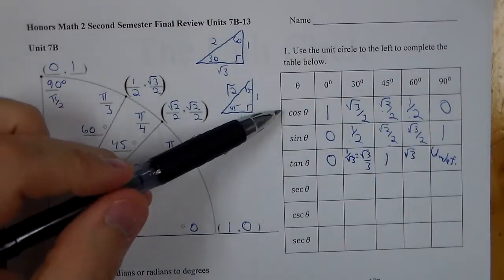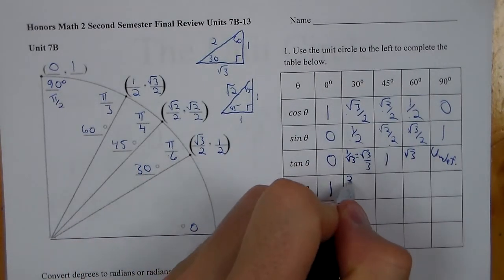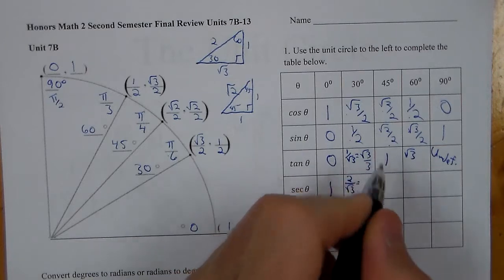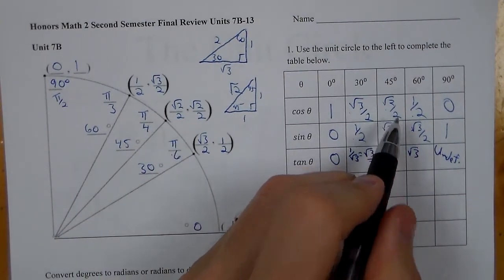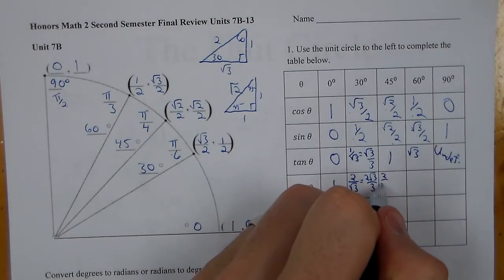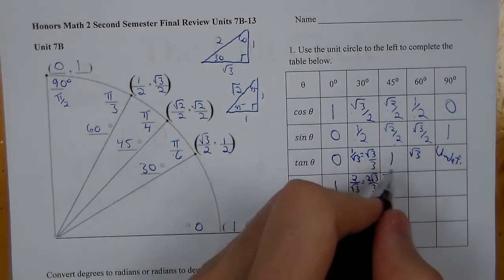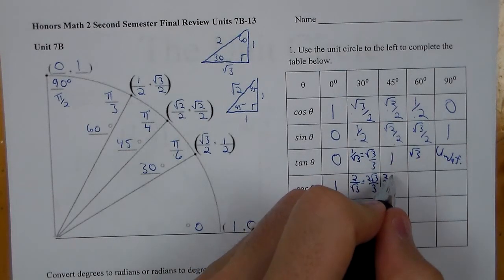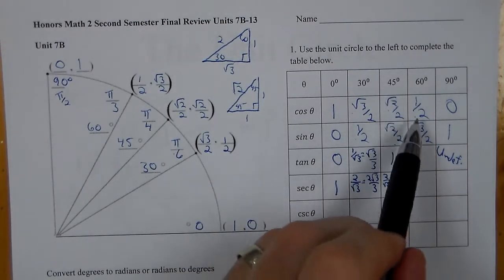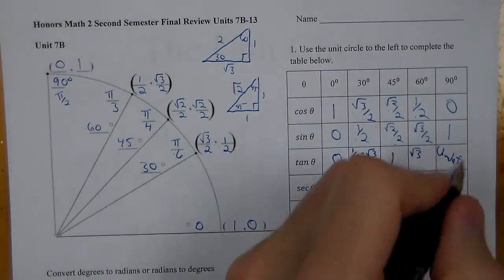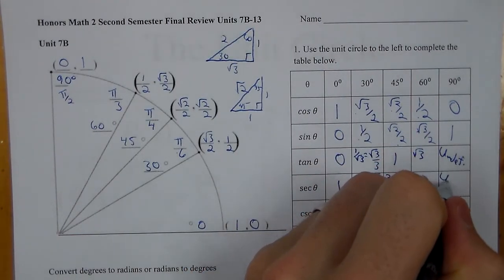Secant is the reciprocal of cosine, so the reciprocal of 1 is 1. 2 over root 3 becomes 2 root 3 over 3. Root 2 over 2 becomes 2 over root 2, which is just root 2. The reciprocal of 1/2 is going to be 2, and then the reciprocal of 0 is undefined.